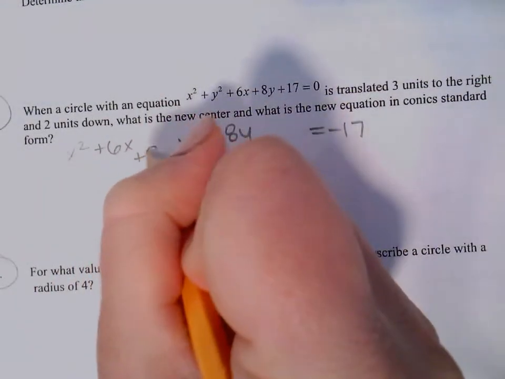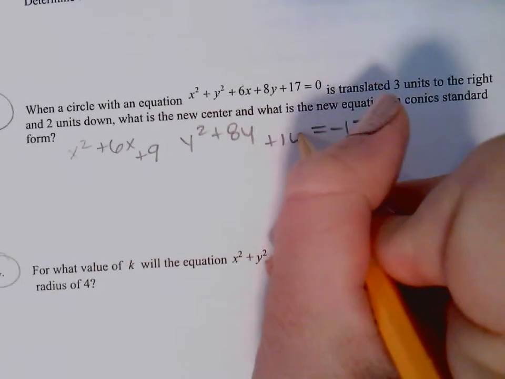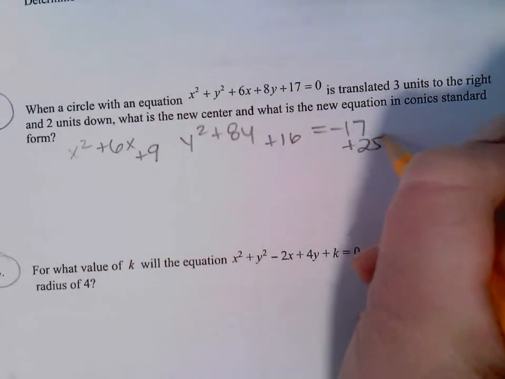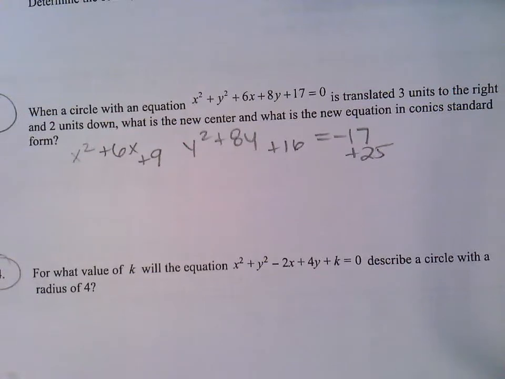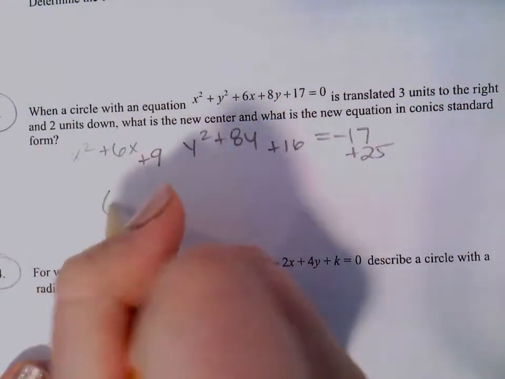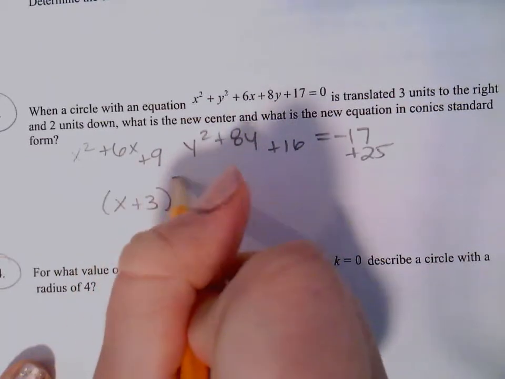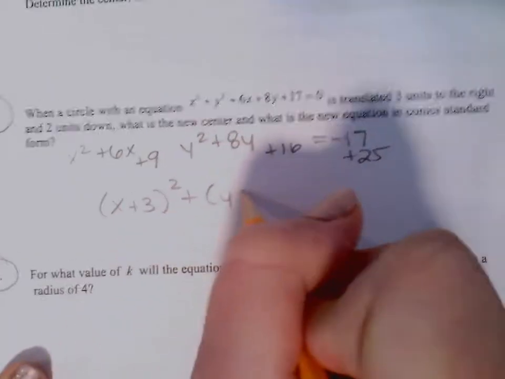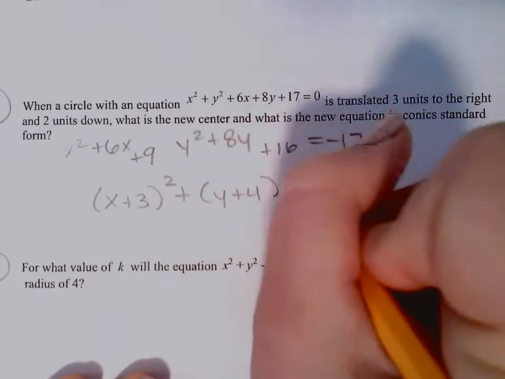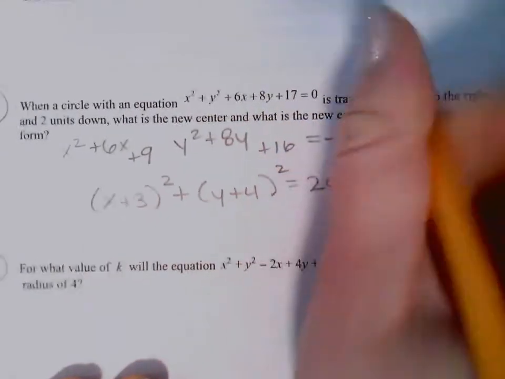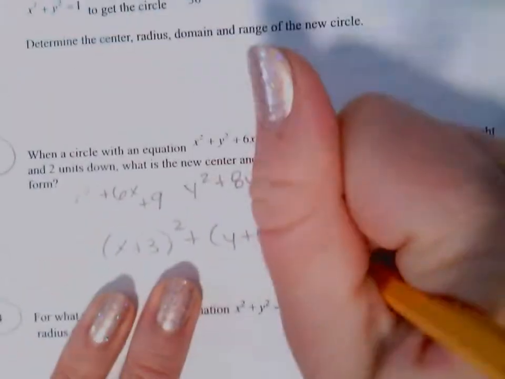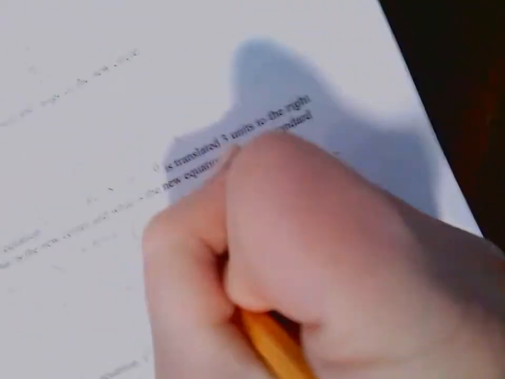Complete the square by adding 9, complete the square by adding 16. So I'll have to add a total of 25 to the other side. So now I have x plus 3 squared plus y plus 4 squared equals, oh, not 24, sorry, 25 minus 17 would be just 8. Oops.